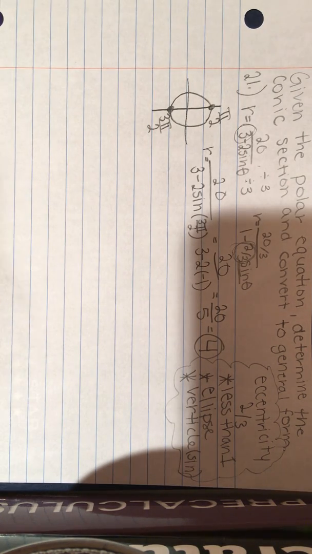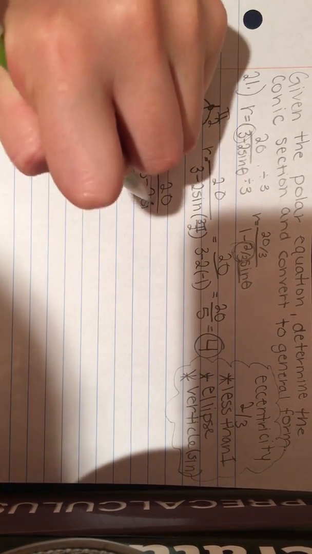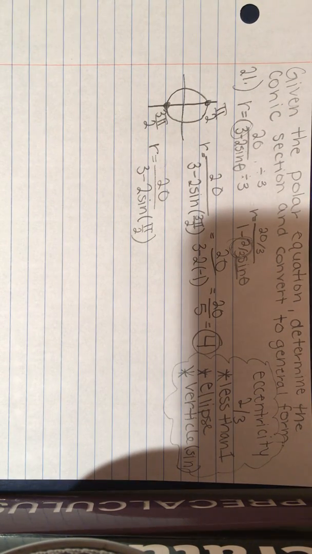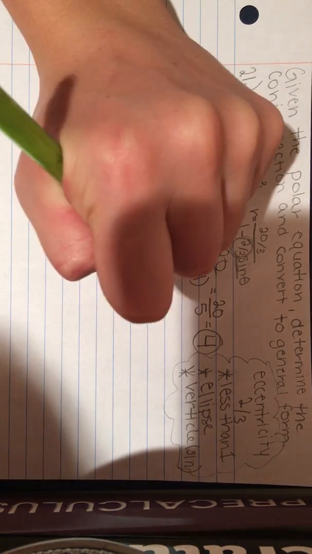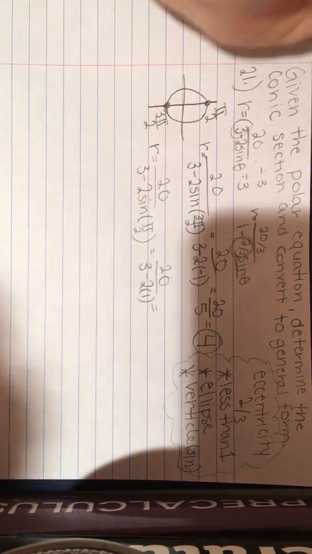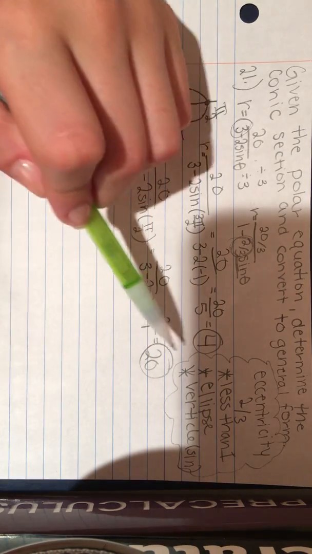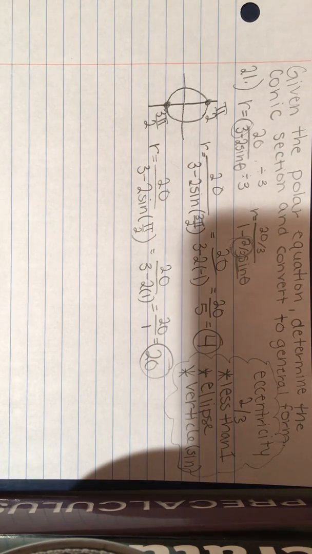The next thing we're going to do is plug in pi over 2 back into the original equation, just like we did here. So r equals 20 over 3 minus 2 sine pi over 2. And once again, if you remember back to your unit circle, you know that sine pi over 2 is just +1. So keep simplifying. We know that's 20 over 1, and that equals 20. So after you get these two numbers, these are relevant because they're going to help you form your polar vertices.